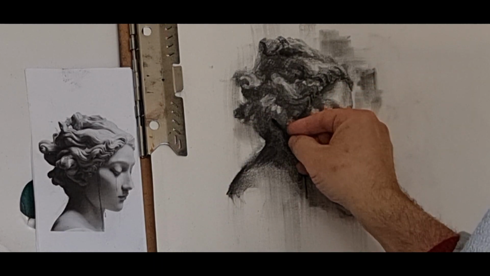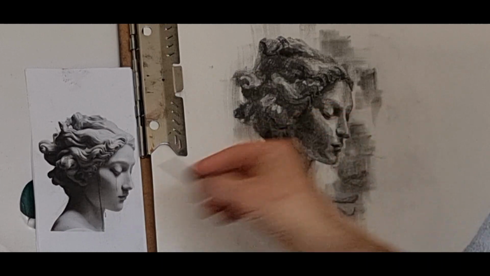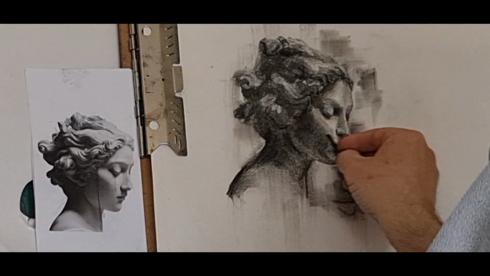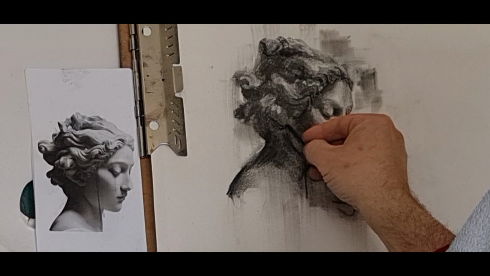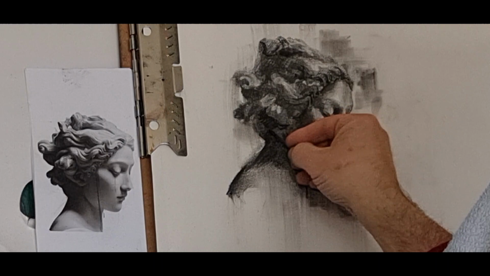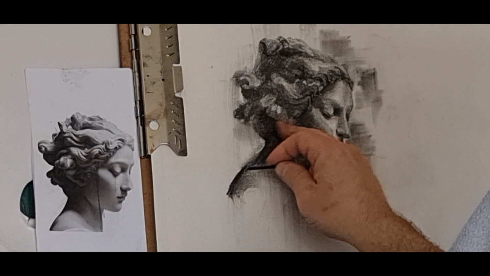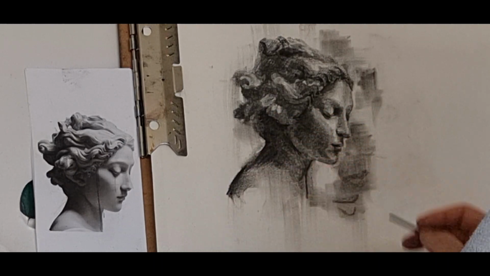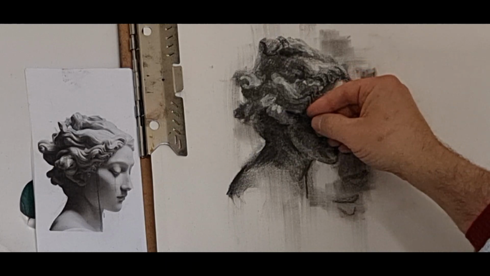And you have the earlobe further up, and the ear itself.